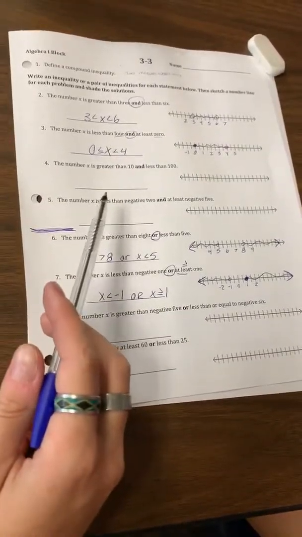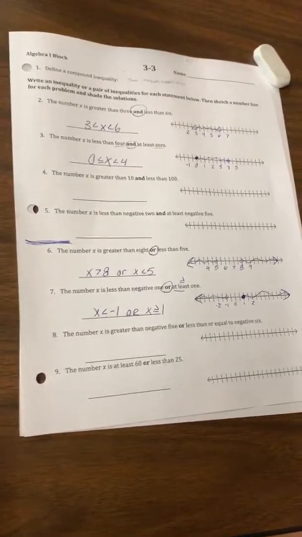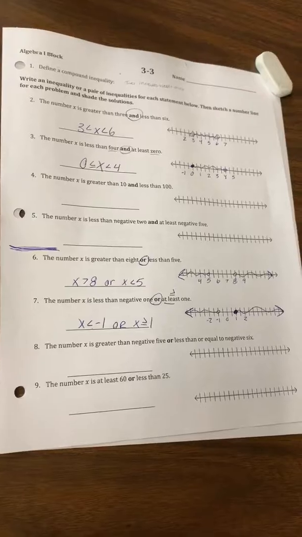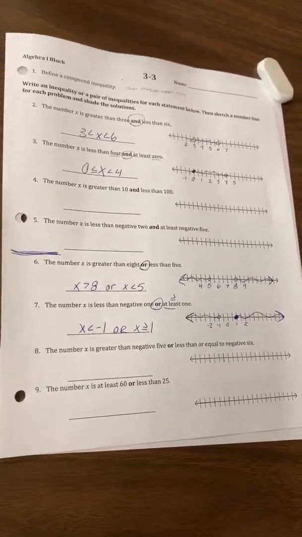I want you to try and finish this paper. Turn it yellow if you think you're good, and I'll just come check it when I get a chance. Or turn it red if you still don't understand how to do it. And I'll come back and go over it with you again.